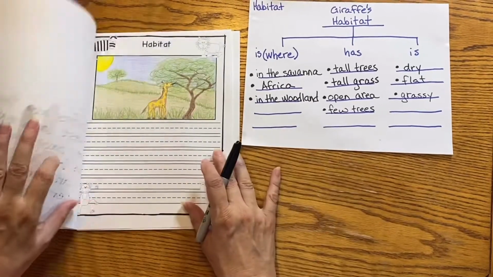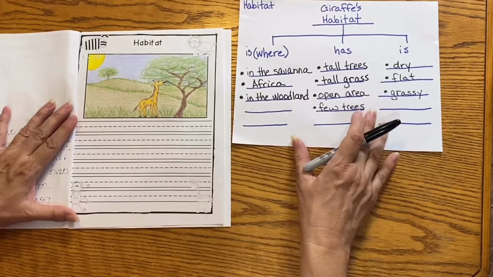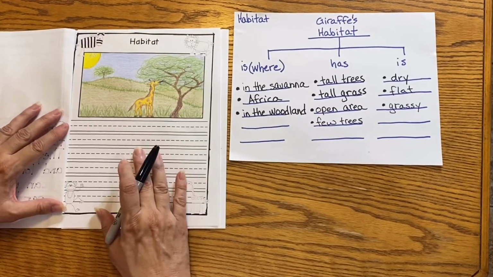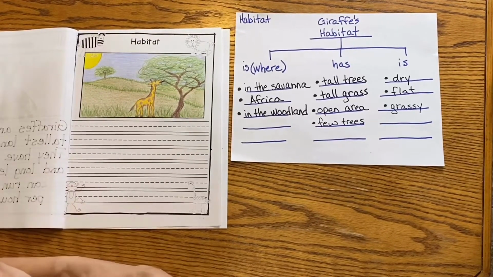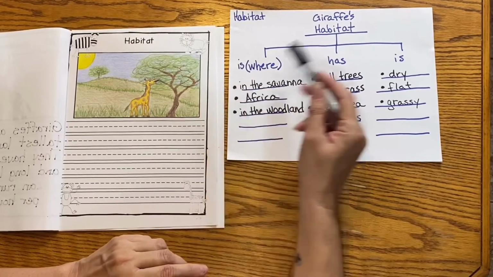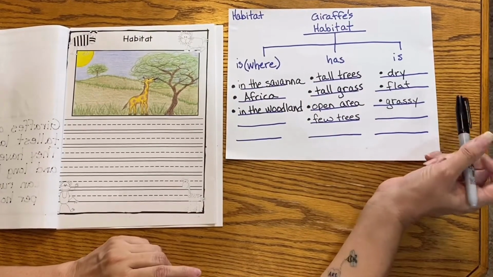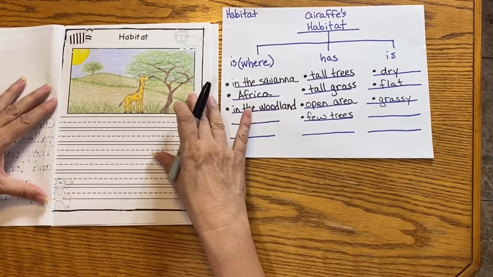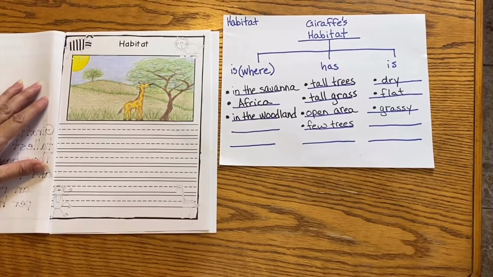The next page that we're going to use our habitat tree map for is to write right here 3 facts about where your animal lives. I drew the picture ahead of time because I have my facts. I know what I'm going to write about. And this will give you an idea of what the whole page should look like.